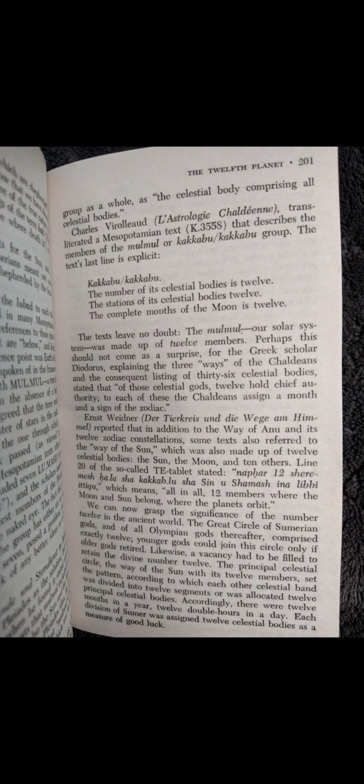The great circle of Sumerian gods and of all Olympian gods thereafter comprised exactly 12 younger gods who could join this circle only if older gods retired. Likewise, a vacancy had to be filled to retain the divine number 12.